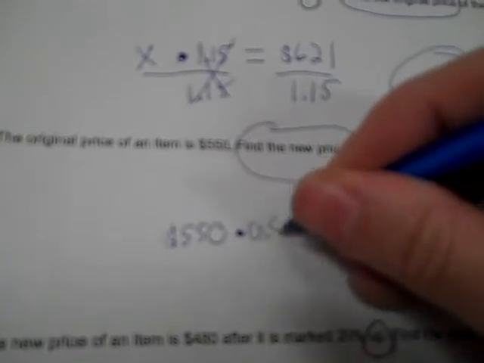Okay, so I take 100%. It's 20% off, so I subtract 20%. That's going to be 80%. Now divide that by 100. 0.8. Okay, so that's what I'm going to multiply by. So 550 times 0.8 is $440.